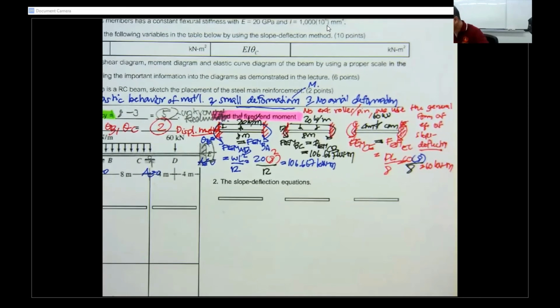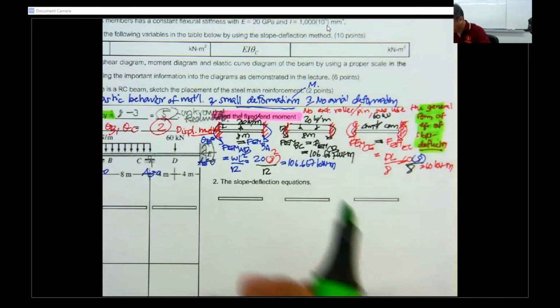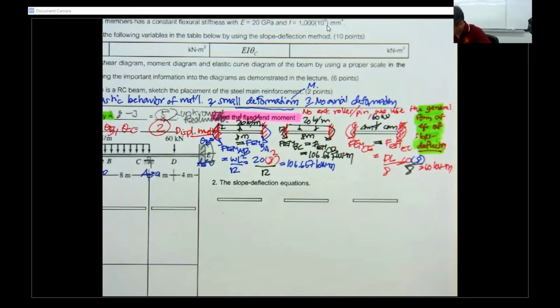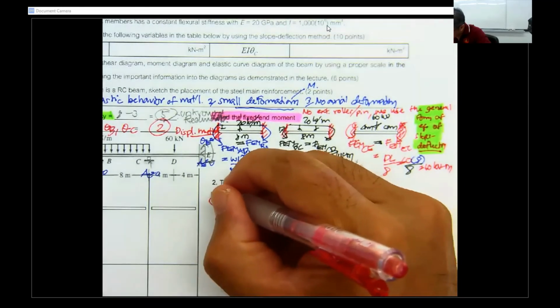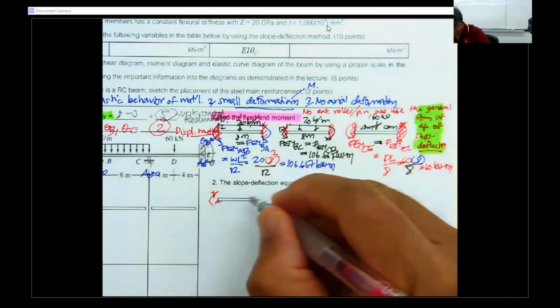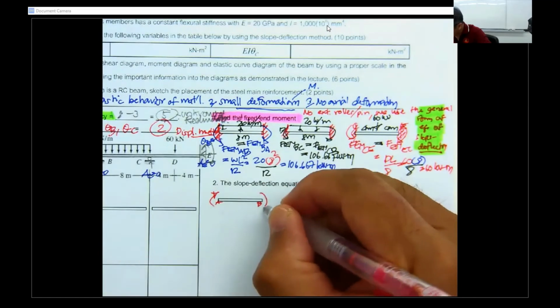Okay, now you are ready. It's going to be in the form of the general form. We're going to use the 2EI over L for this problem. So let us start with M sub AB and M sub BA, the moments that we call the end moments following the slope deflection equation for this member AB.